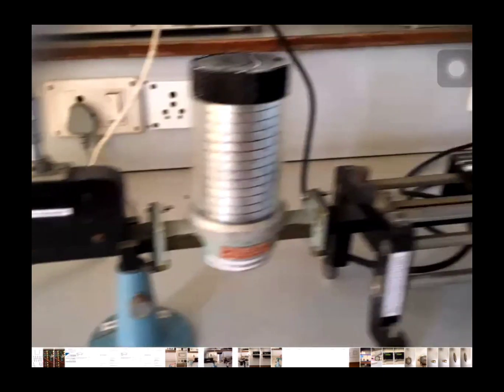The black one is the attenuator, that is a variable attenuator, and the circular disc type of mount you are seeing is the wave meter, which we also call the frequency meter. By rotating this you come to know the frequency range of the signal that is traveling in the waveguide. So this is about the wave meter.